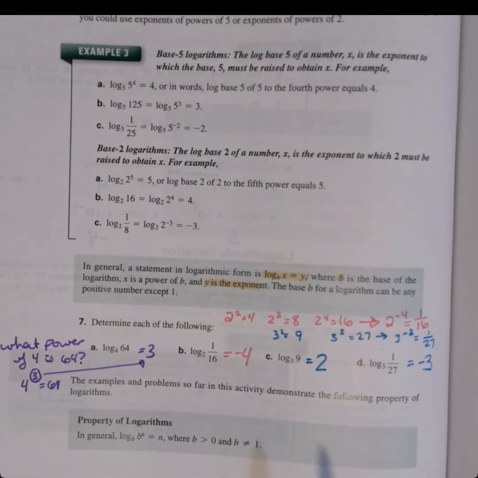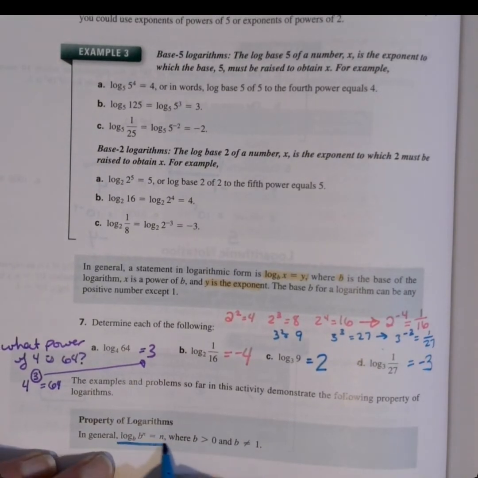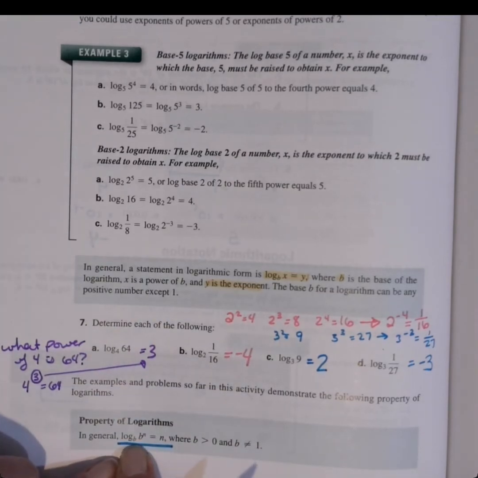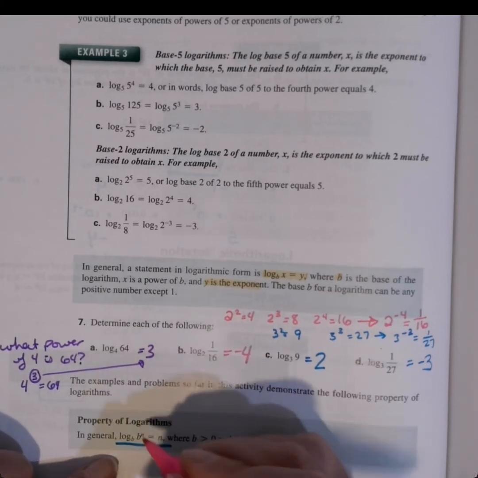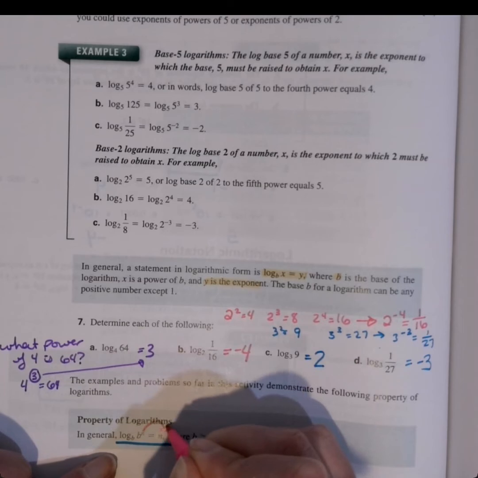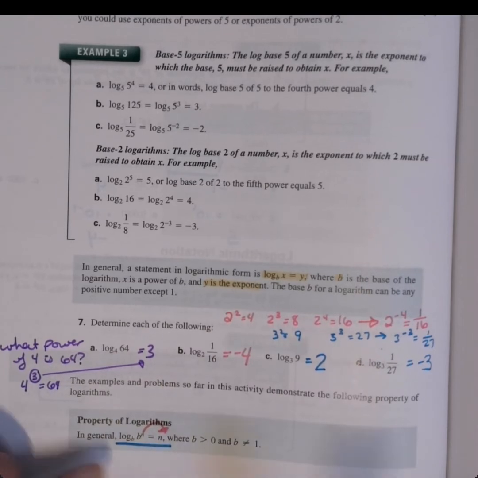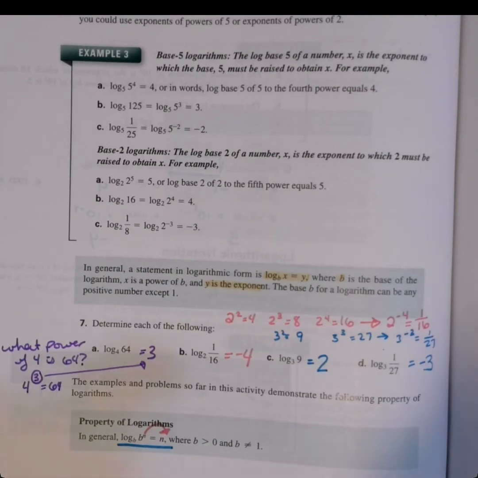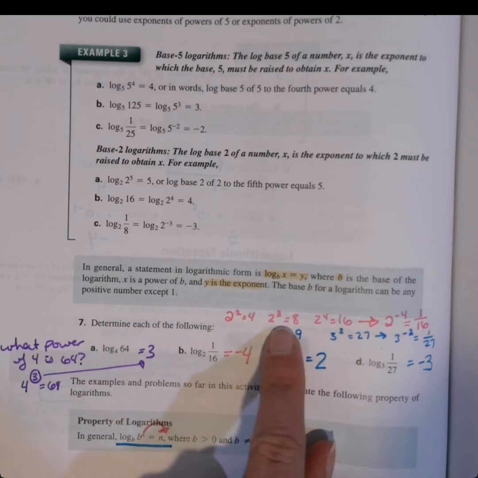All right. So in general, this property of logs, the log base b of b to the n is n. Again, what they're saying is the log base b of b to the n is n. What power of b is b to the n? The answer is the power on your base, right? The answer to a logarithm question is the power that you need to raise the base to to get the argument.